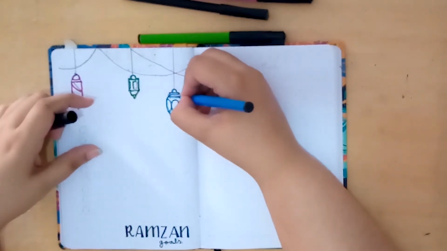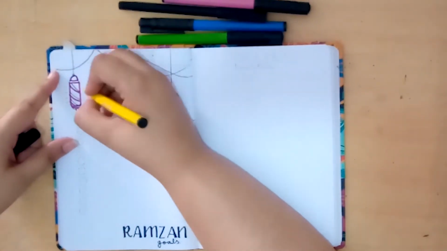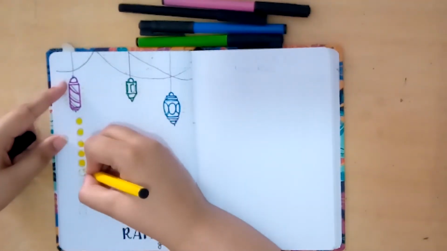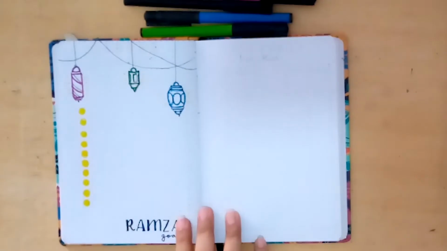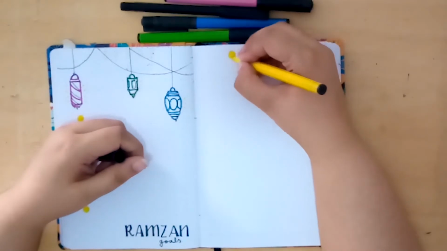So I made some more lanterns on the top of the page, and I wrote the title on the bottom right of the page.